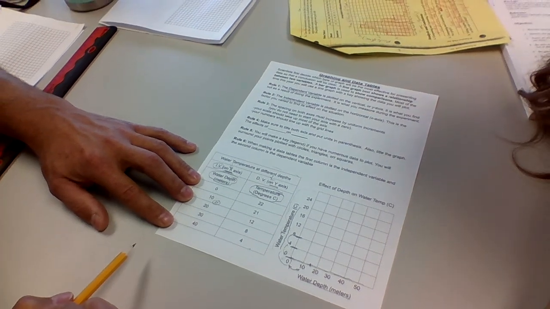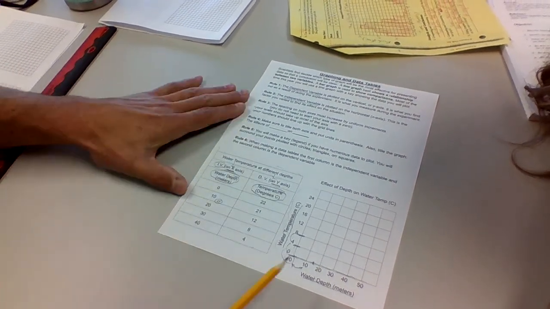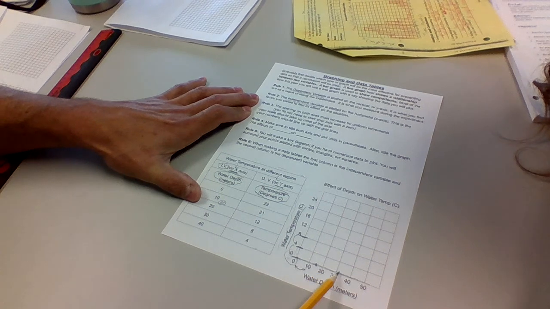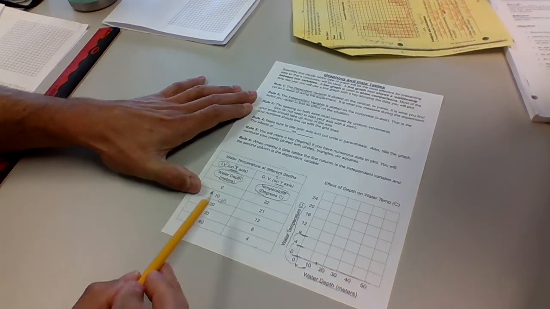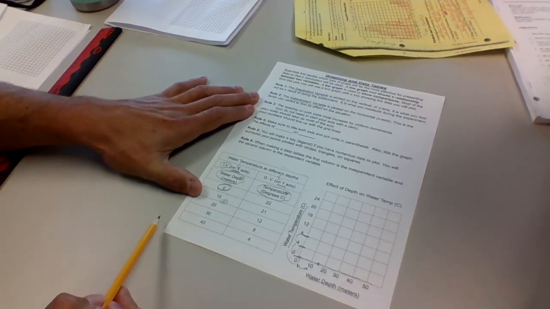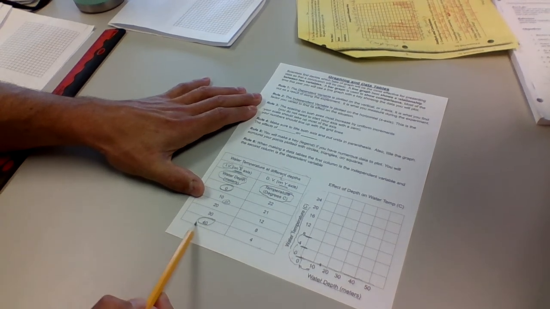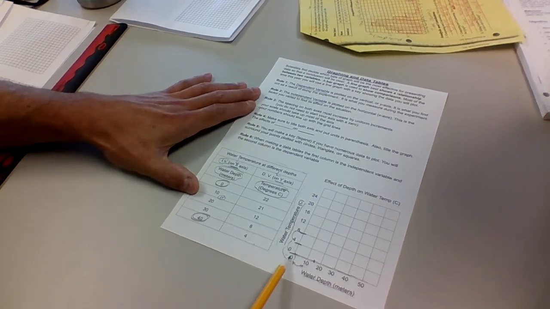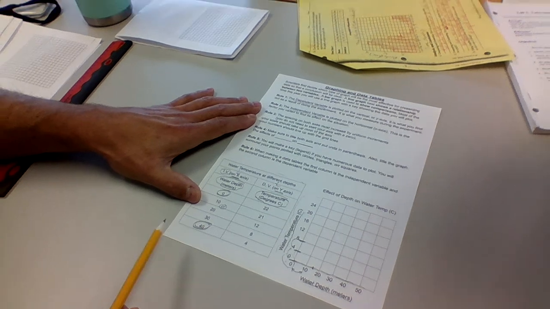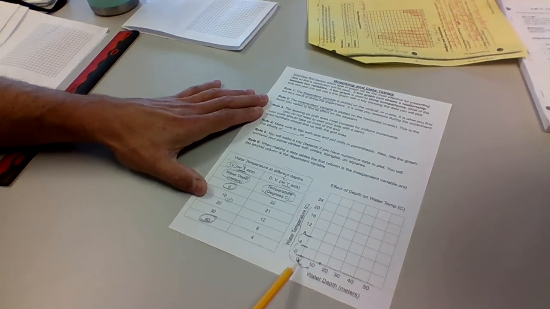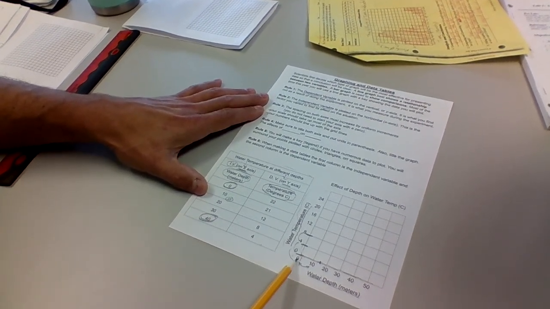and you label it properly. All right, so now once you've set up your scale, looking at the smallest value and the largest value, you need to make sure you spread it out as far as you can. Right, so in this case, it makes a lot of sense for me to count by tens.